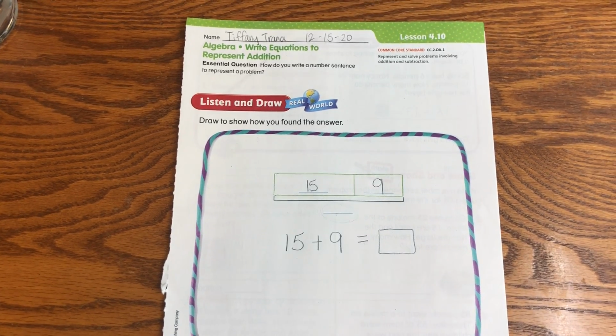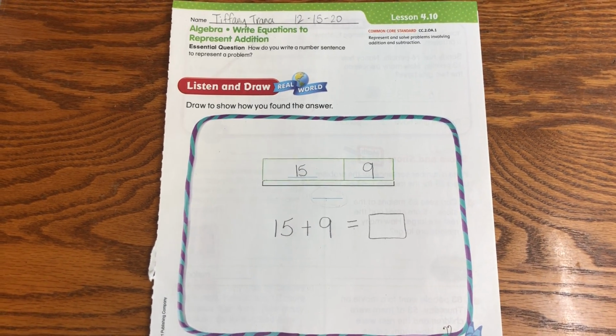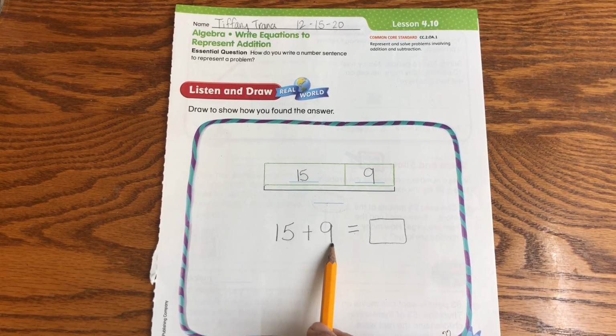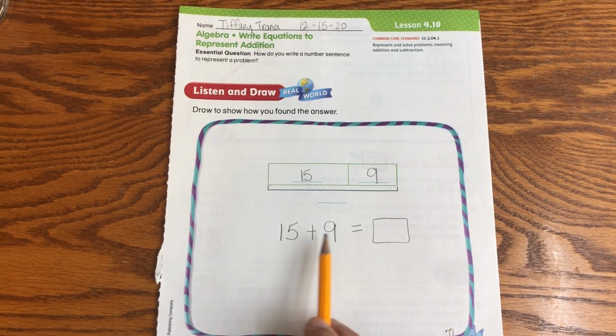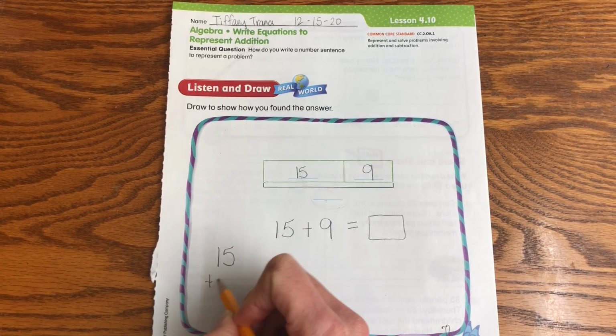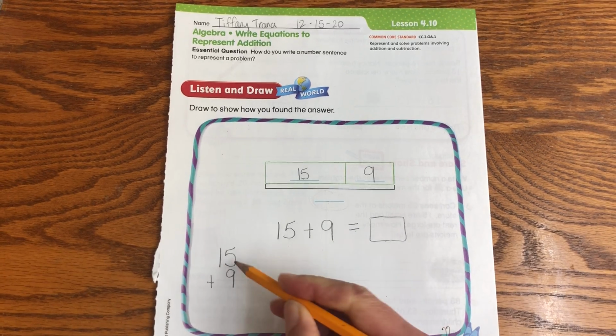Okay, this is what I would do. Because I have a 2-digit number, which is larger, and a larger single-digit number, I'm going to put it in column form. Make sure your ones line up.